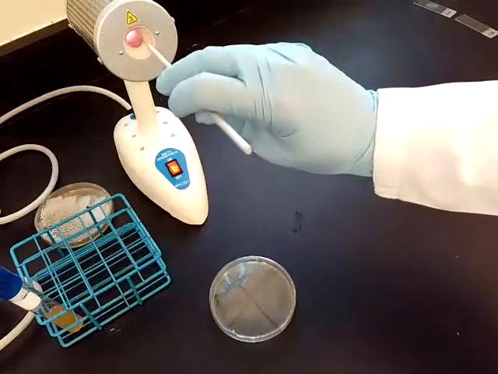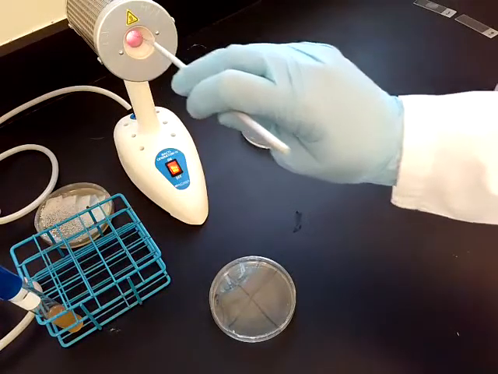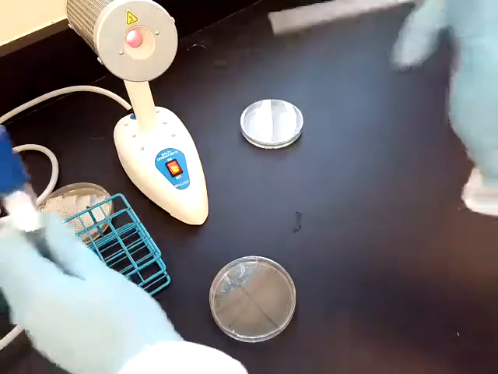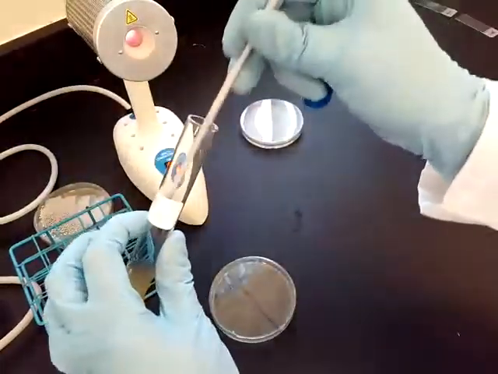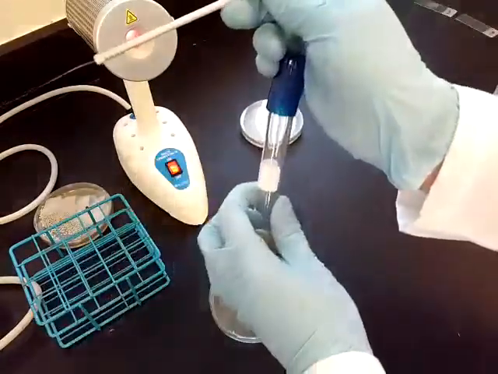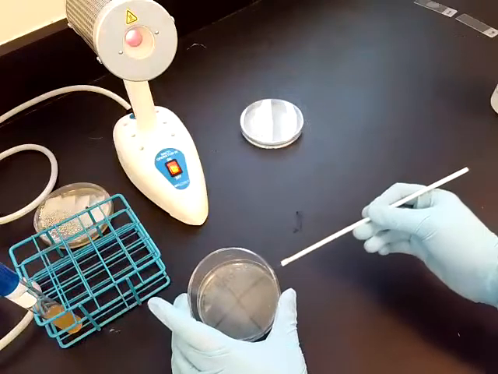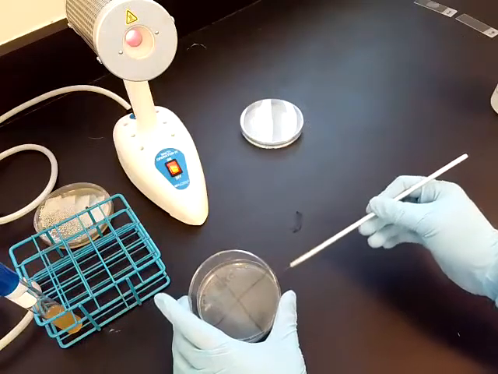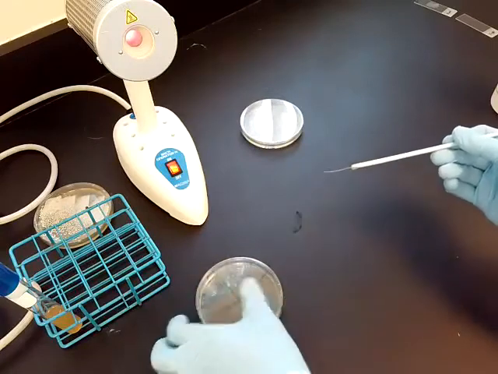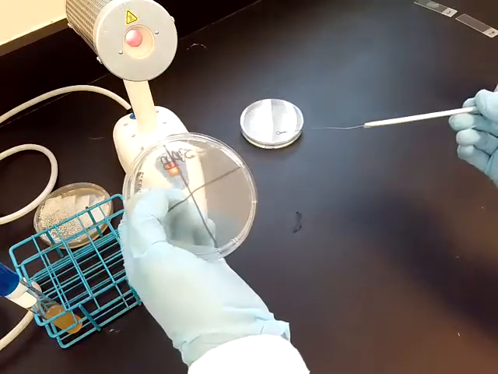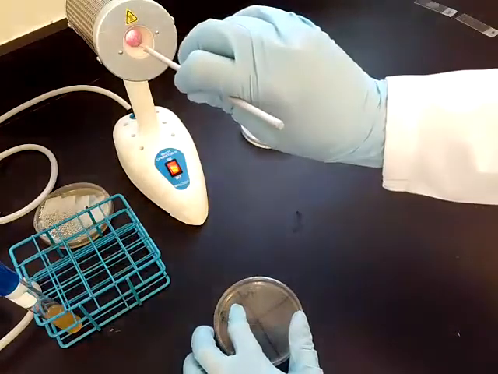To do this, you're going to flame sterilize your loop, obtain the bacteria, aseptically take off the cap, swirl it around in the tube, put the cap back on, and then you're going to smear the bacteria in the first quadrant. Because I drew the quadrants on the bottom of the plate, I can see through the plate where the quadrants are. So now I know I just streaked into that quadrant.